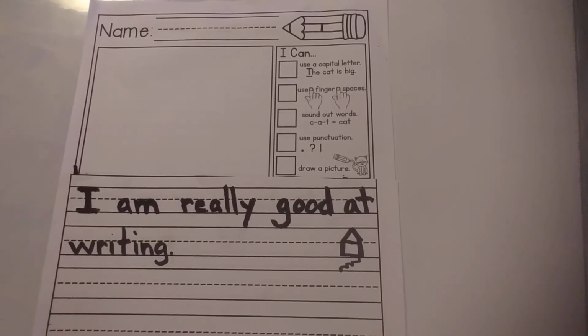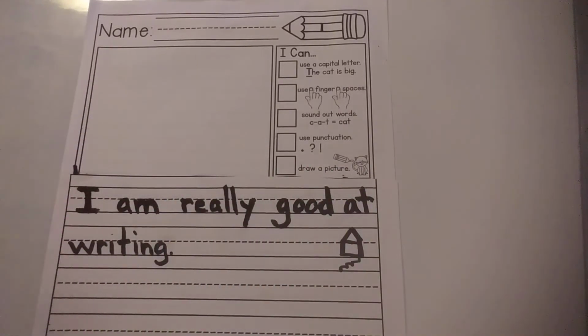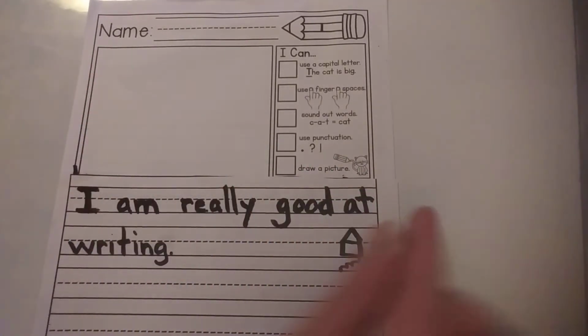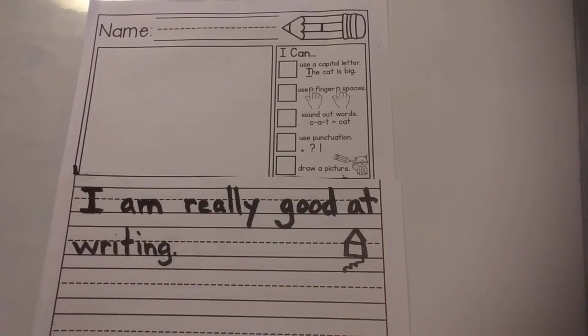Okay? So now, I'm going to read my sentence back to you, and you know when we read and when we write, we go left to right. So, I am really good at writing. Okay, so now I think we have a sentence, a group of words that make sense. Okay, we can understand that.